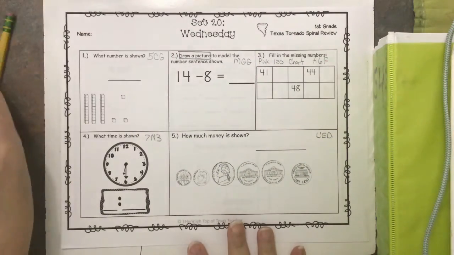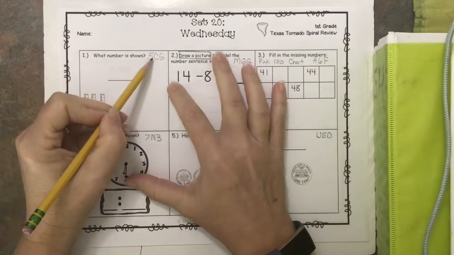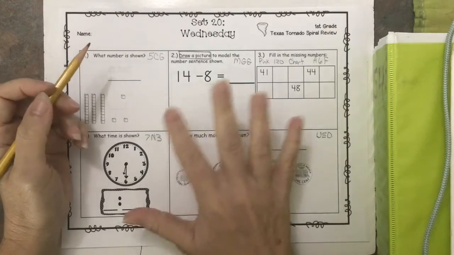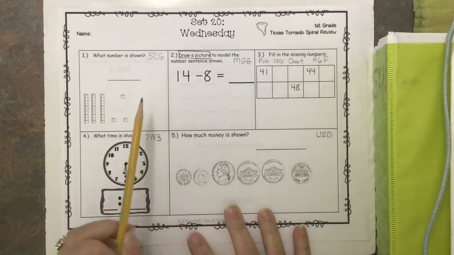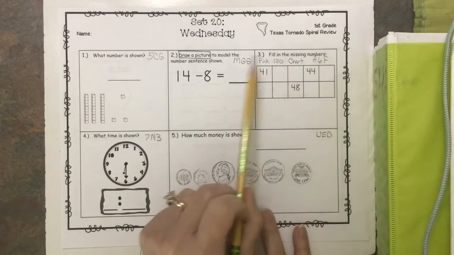Okay, so we're going to do the Set 20 Wednesday page. The IXL skill codes, I've gone ahead and written them in for you ahead of time so we don't have to talk about it during the video. So if you need practice with any of the extras, you can go onto IXL and plug in these skill codes.